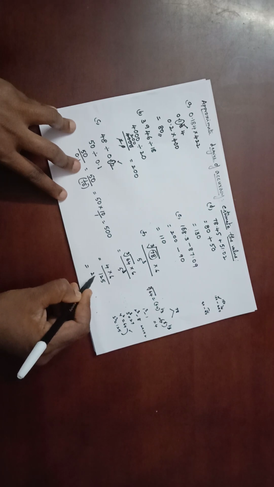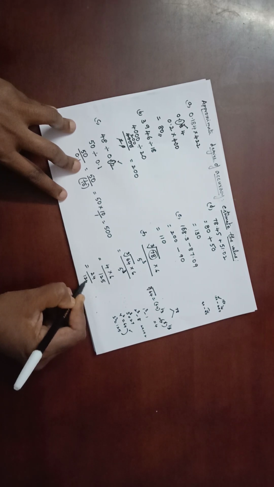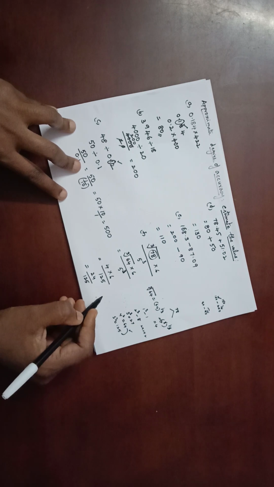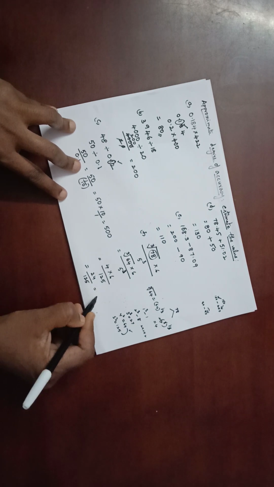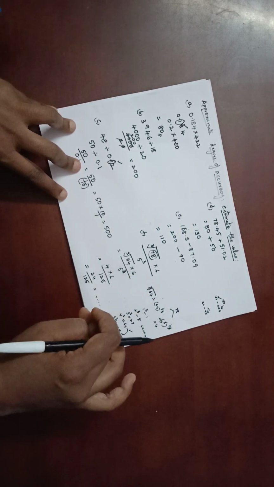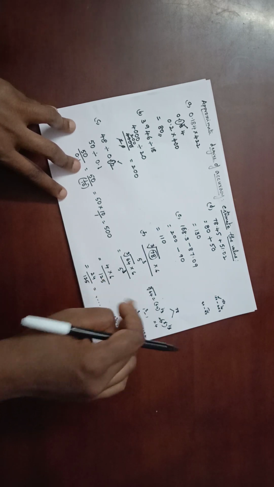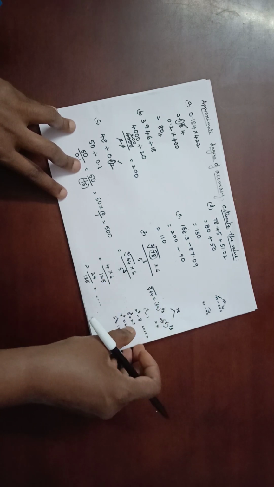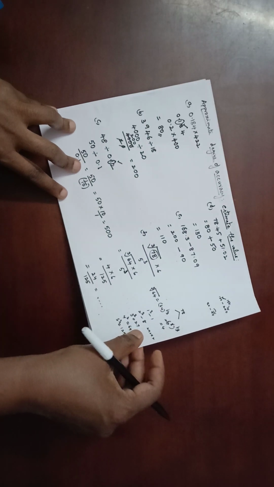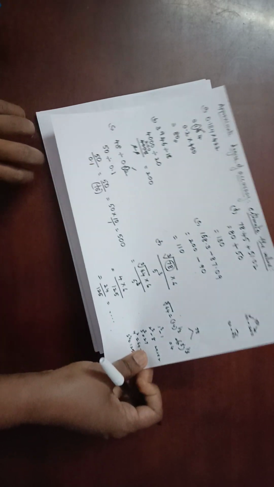So 24 by 125. You will get some decimal value. Okay, so this is the way of doing the problem after the calculation. One more model I'll also explain.